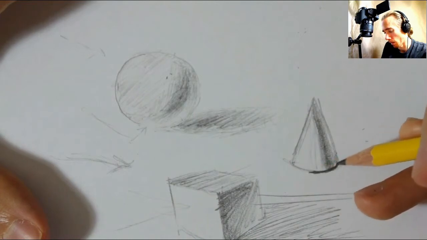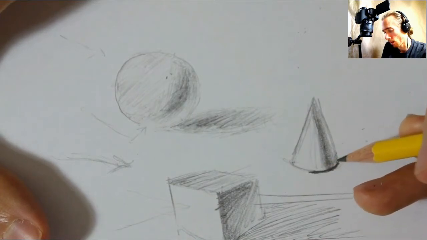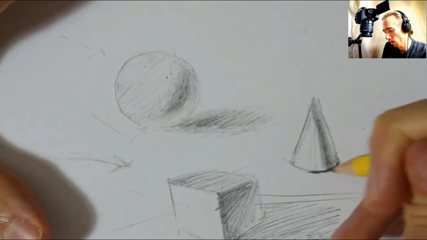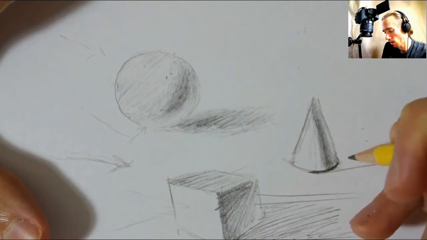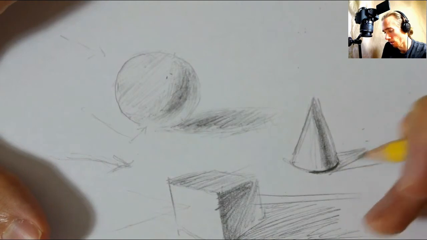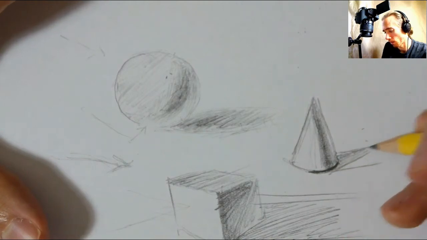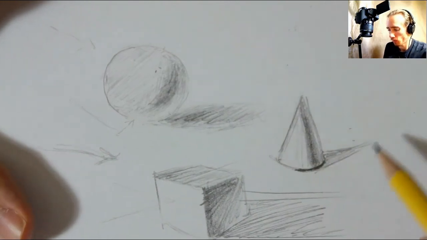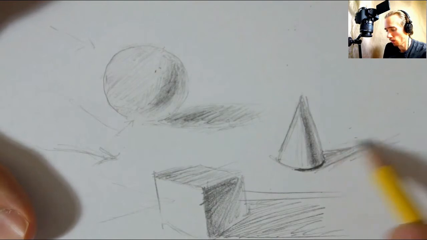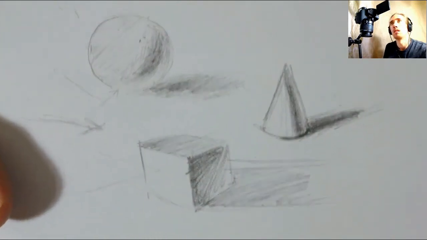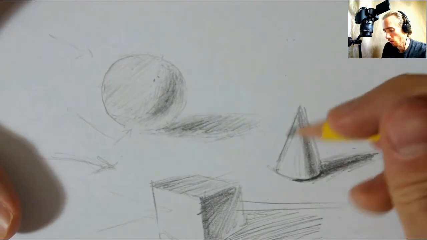It's sitting on something, so there might be a little shadow underneath it, right there, showing the darkest area. And then a cast shadow back there. Could be softer if you want. And there you go. The illusion of a cone shape.